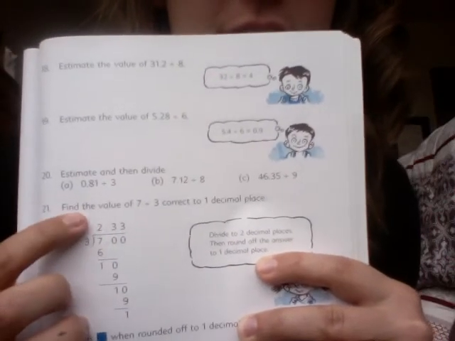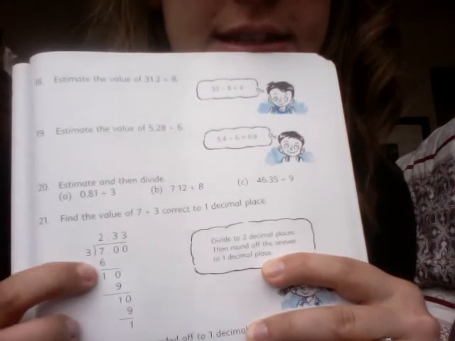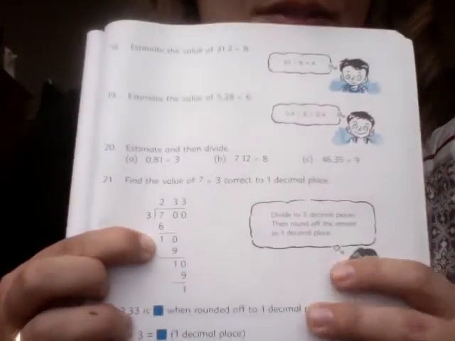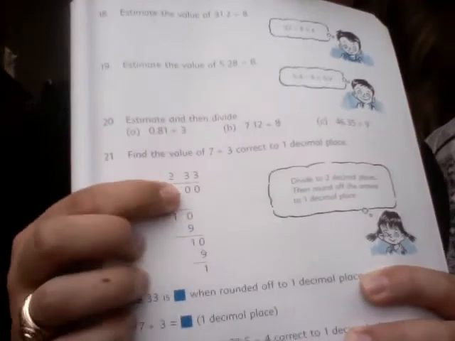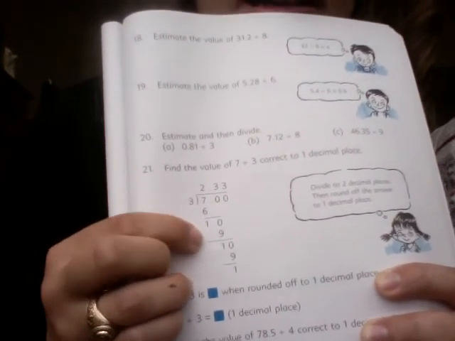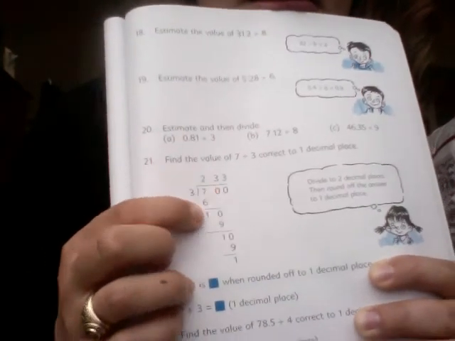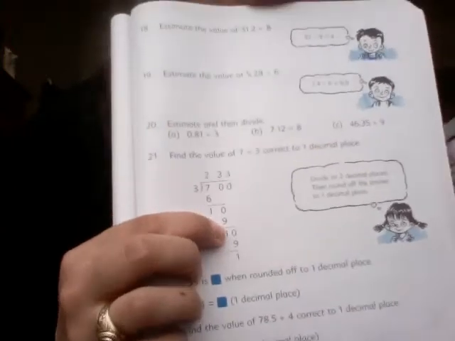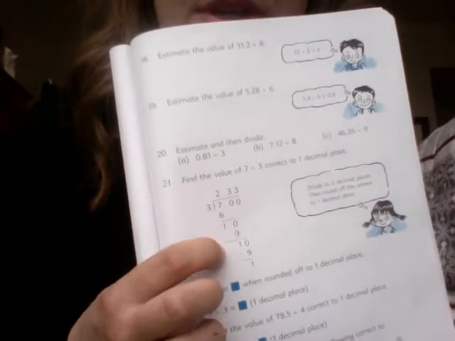3 goes into 7 2 times. That leaves us with 6, so we subtract. We have 1 left over. So we're going to have to add a decimal and a 0 in our tenths place. We rename that 1 into 10 tenths. 3 goes into 10 tenths 3 times, which gives us 9 tenths. We subtract. We have 1 tenth left over. We add a 0 to make it 10 hundredths. How many times does 3 go into 10 hundredths? 3 times. We have 9. And then we have 1 hundredth left over.